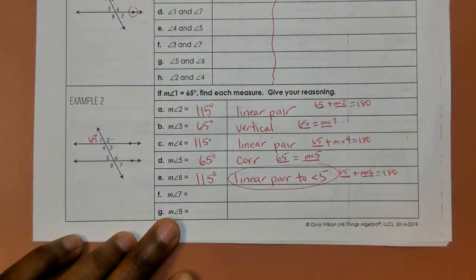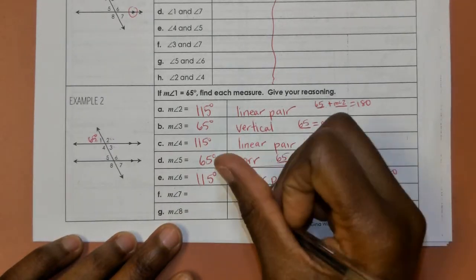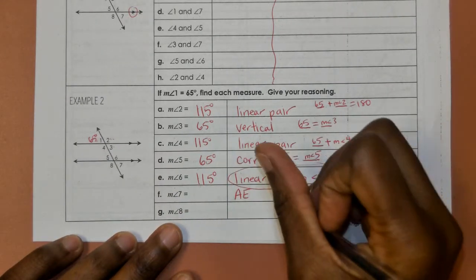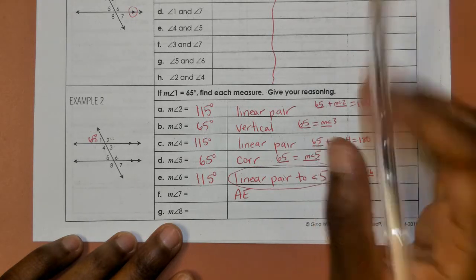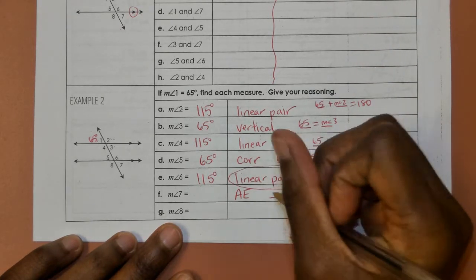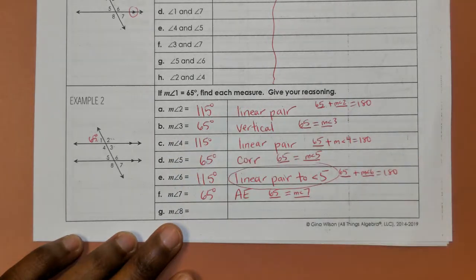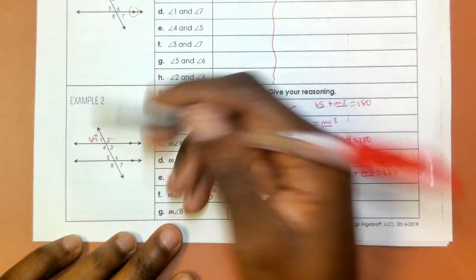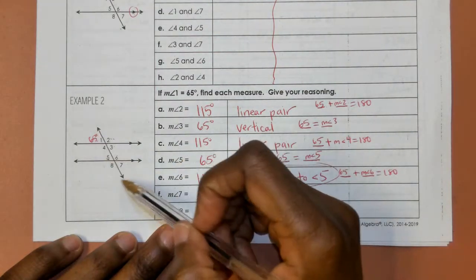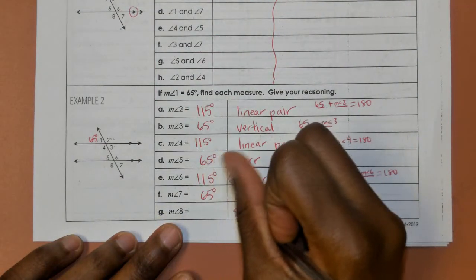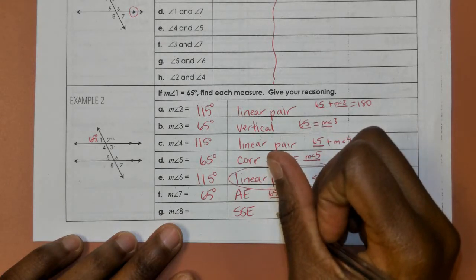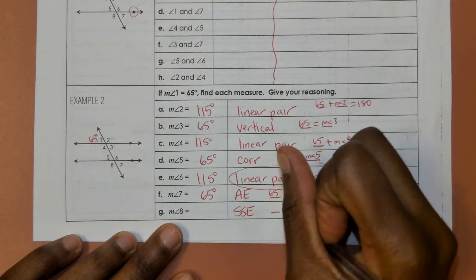Okay, 1 and 7 are, what kind do you think? Alternate exterior, because they're outside of the lines, exterior, and on different sides of the transversal. So they're alternate exterior, which the equation from the top of this paper is blank equals blank. And we already have 65, so the measure of angle 7 is 65. And then lastly, 1 and 8 are on the same side of the transversal, and they're both exterior, so same side exterior. And those are going to add to equal 180.